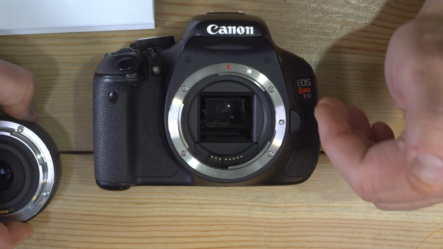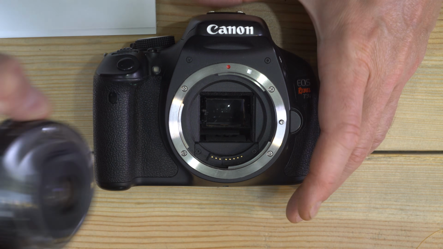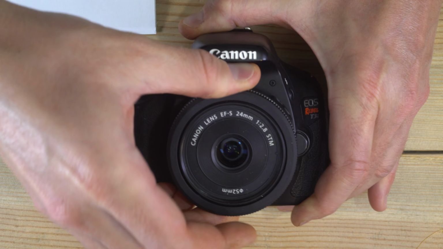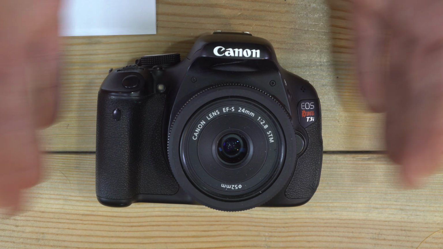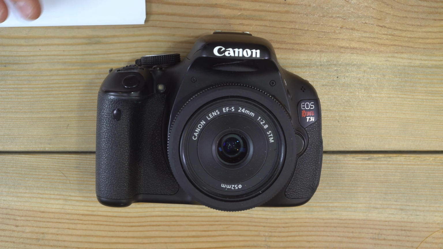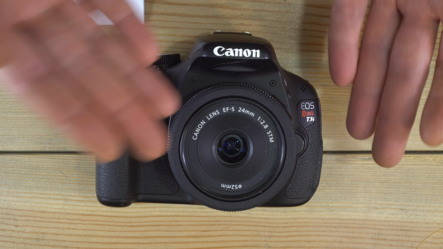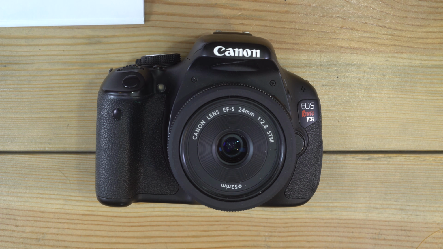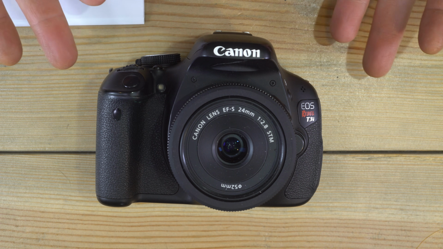This uses an 18 megapixel CMOS sensor. What that means is that CMOS is the sensor type. There are 2 types of digital sensors that have been used in digital cameras, CCD and CMOS. CCD were older, CMOS are newer, so this uses a CMOS type sensor. 18 megapixels is the image resolution.